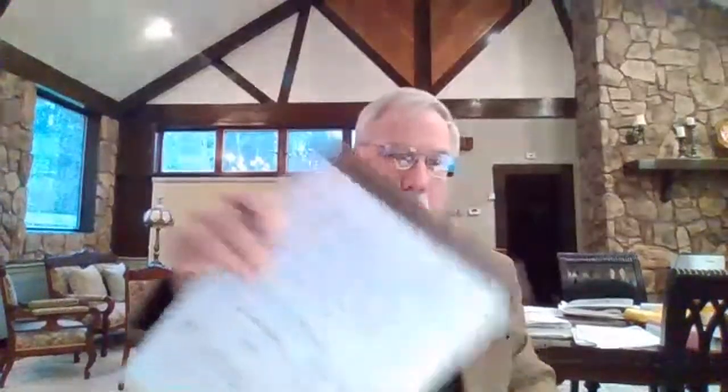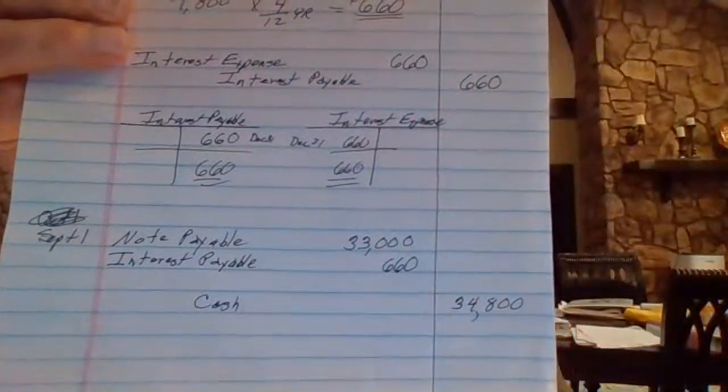So that $34,800 payment of cash back to the bank is going to extinguish the liability on a note payable. It's also going to extinguish the interest payable we incurred when we did the adjusting entry on December 31st, for $660.